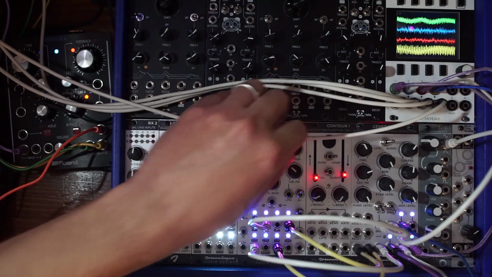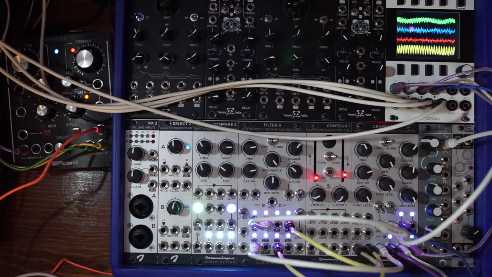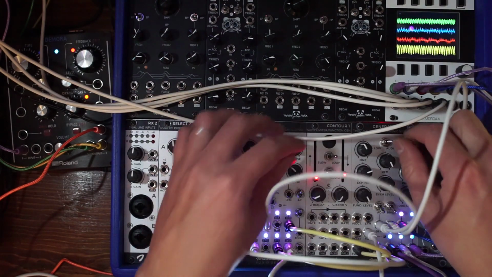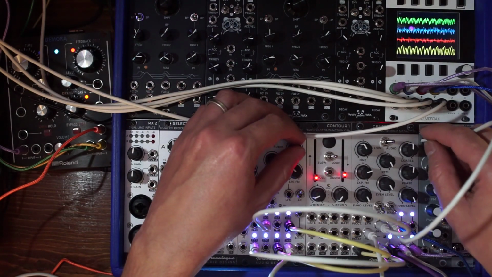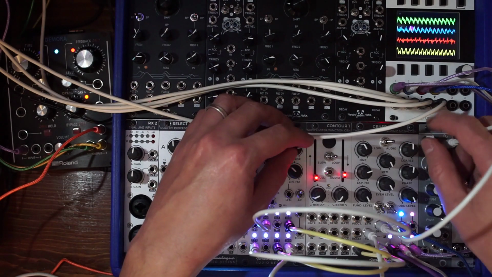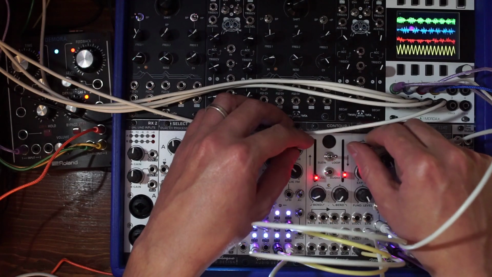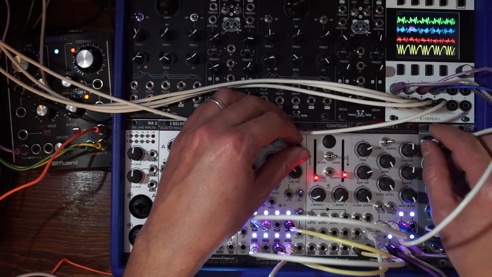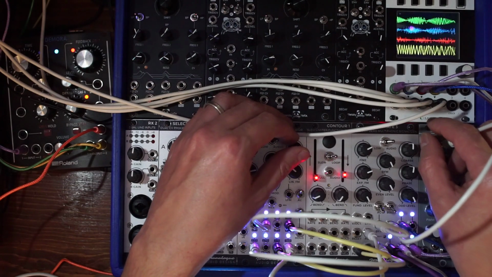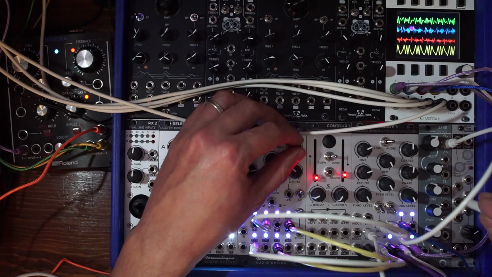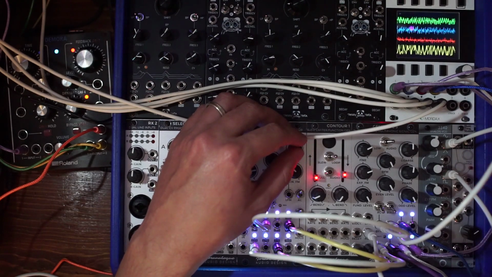Now I can take another oscillation and send it to the hard sync, and that should tame things a little bit actually. It'll synchronize the oscillators. So let's take the flip. There we go. Now let's take the soft sync from this other oscillator over here.